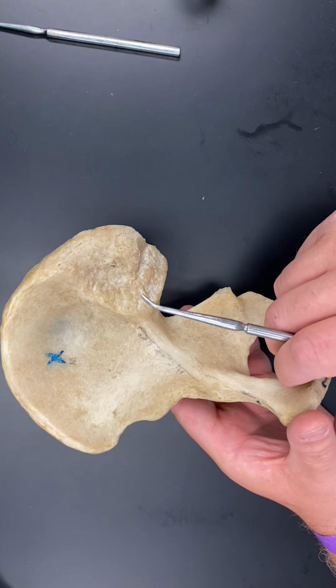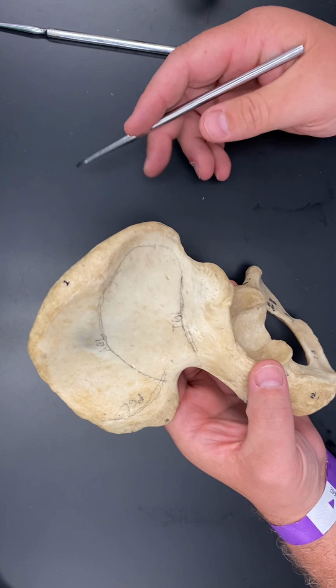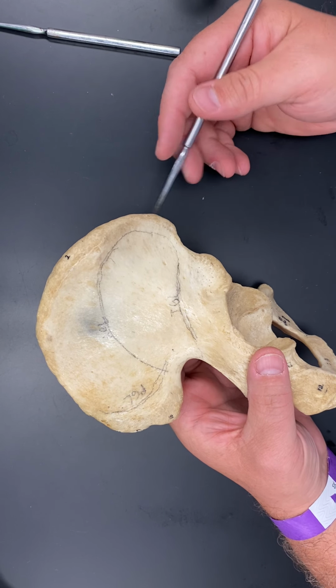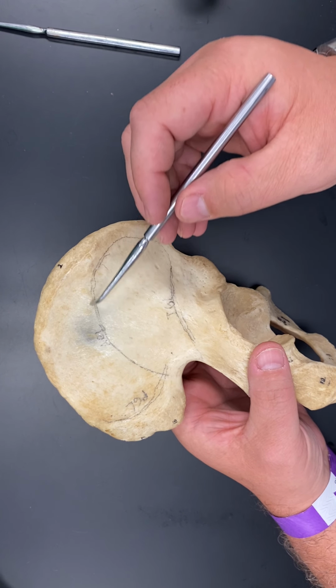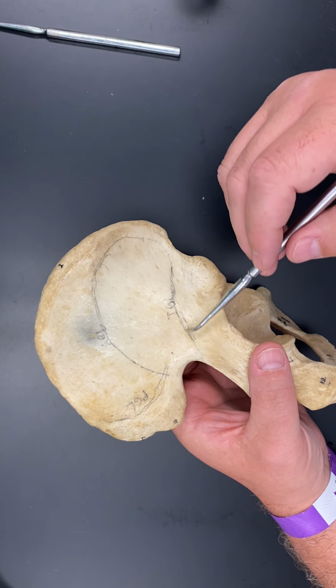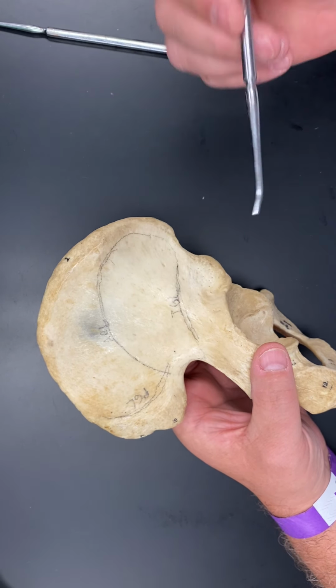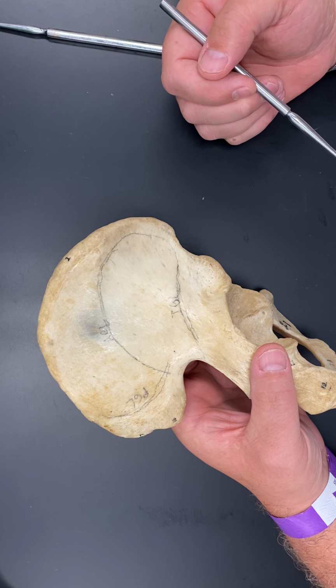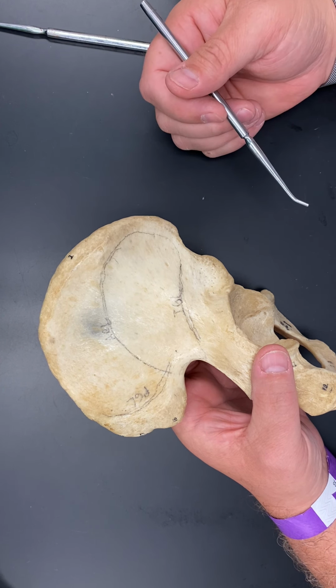If we flip this more to the posterior side, we have all of our gluteal lines. There is an anterior gluteal line, an inferior gluteal line, and a posterior gluteal line. And of course, these serve as articulation points for the gluteal muscles, the butt muscles, if you will.